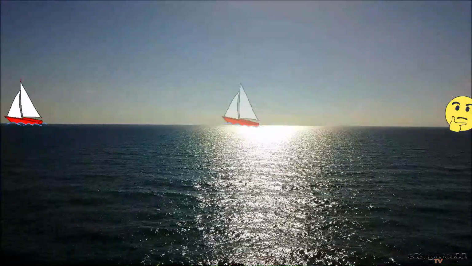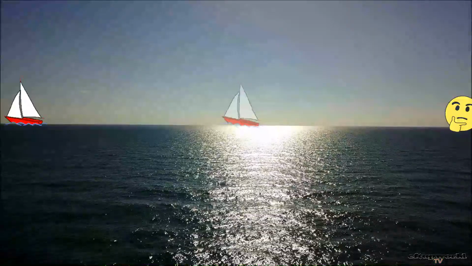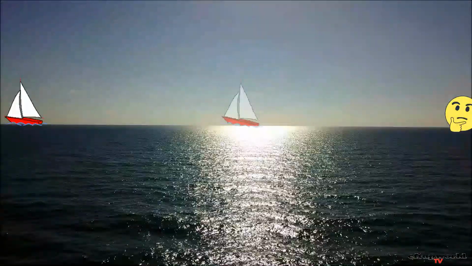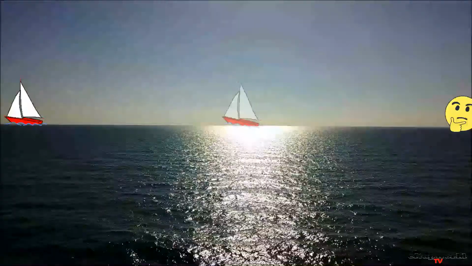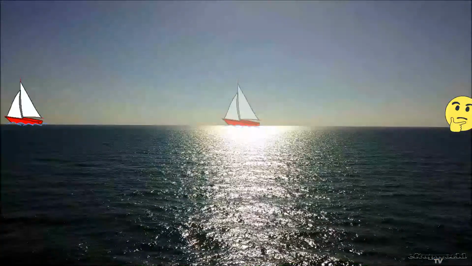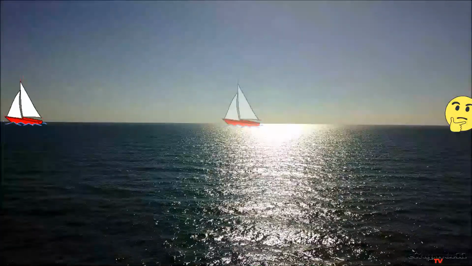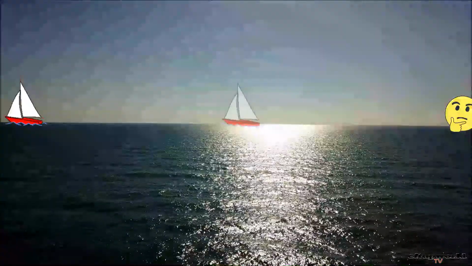Then what's happening? Because we can see Red's, we can see the middle boat, and we can see the left boat. And they're all sitting on a flat surface. Yeah, but if it's a really big surface, it doesn't matter how big it is. A sphere is a sphere is a sphere.